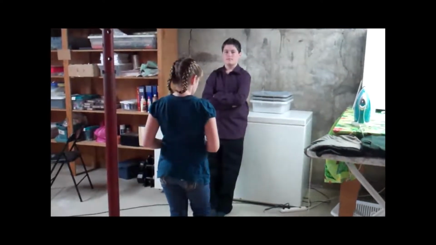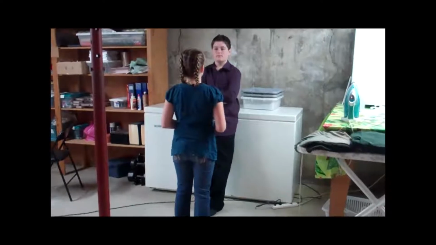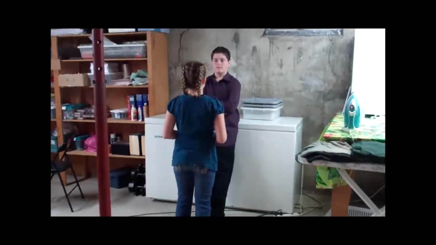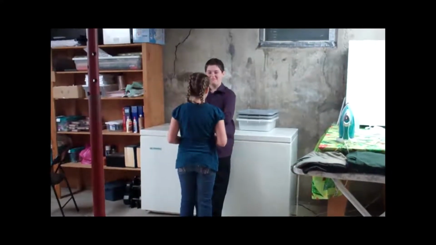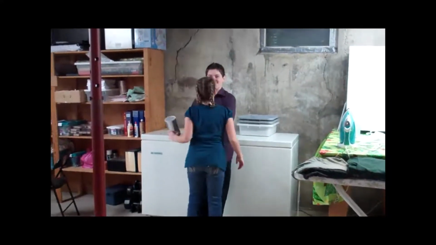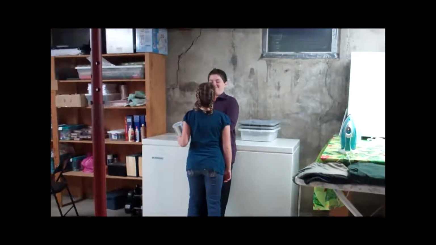And a close-up, you're about half a meter from the subject. A big close-up, you're a few centimeters. And an extreme close-up, you're pretty much touching the subject.